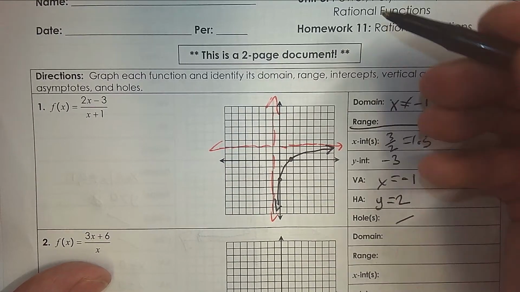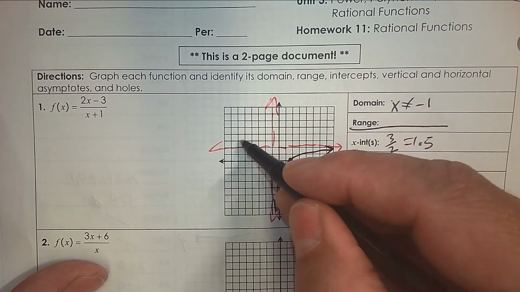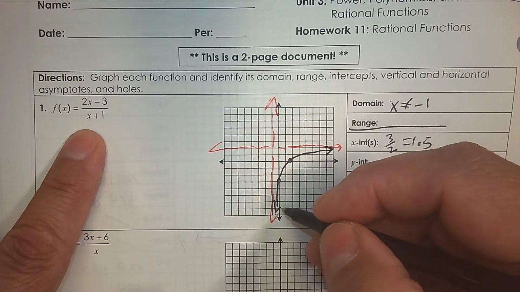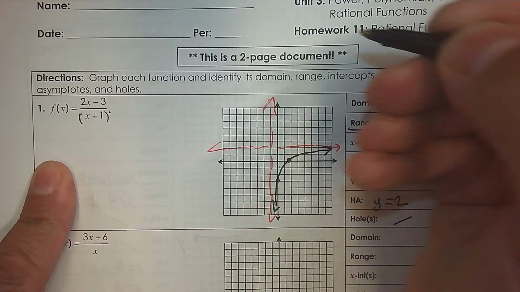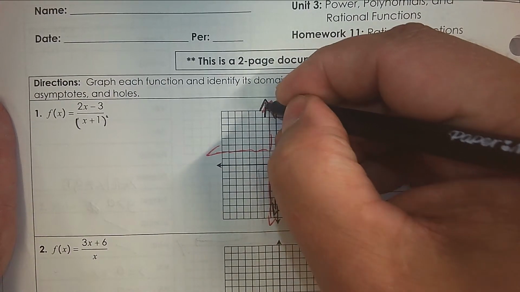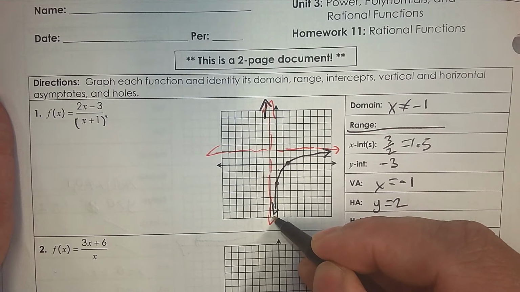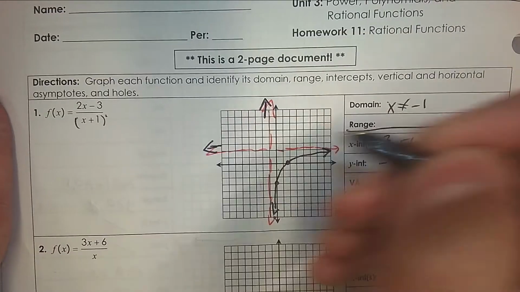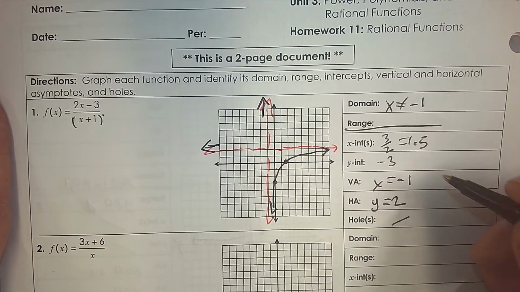Now I need a curve on the left as well. What I do know is that this is an odd vertical asymptote. The exponent you don't see is 1 on the bottom. That means on one end it goes up forever and one end it goes down. So if this goes down forever, then on this side it must go up forever. And I also know the end behavior is going to be the horizontal asymptote. But I need a point to plug in.